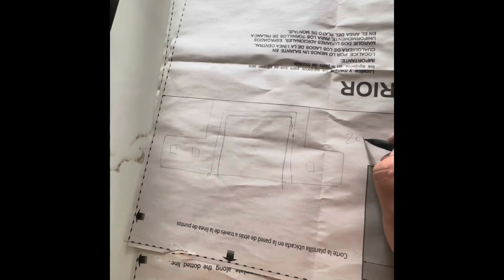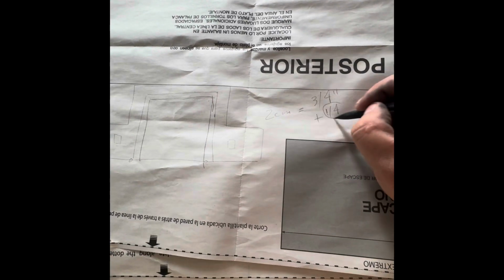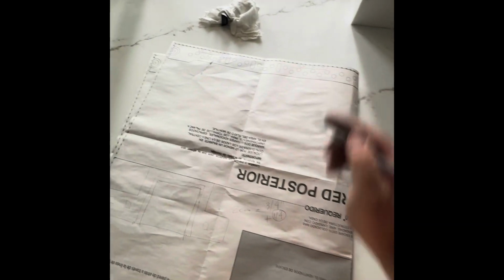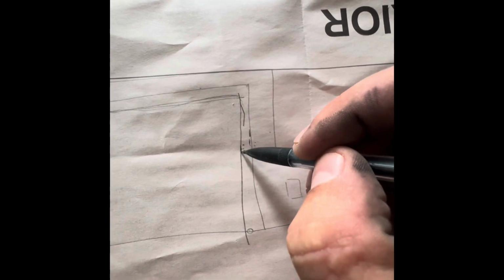Then from this line here, 1 inch, 1 inch and 1 inch, because I know this material is 2 cm. That means 3/4 of an inch plus a little bit, 1/4 of an inch to put silicone to avoid any problem on the wall. So from here to here, 1 inch.